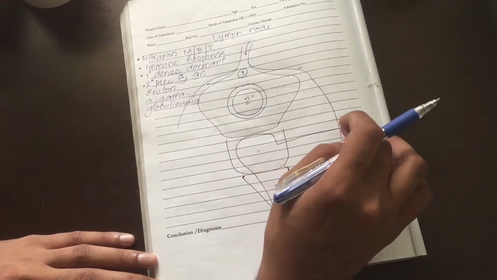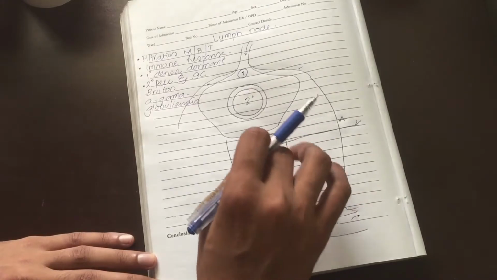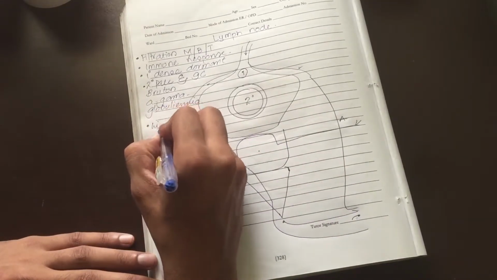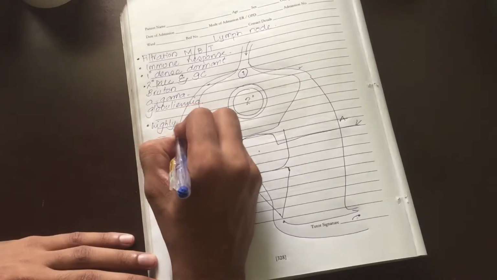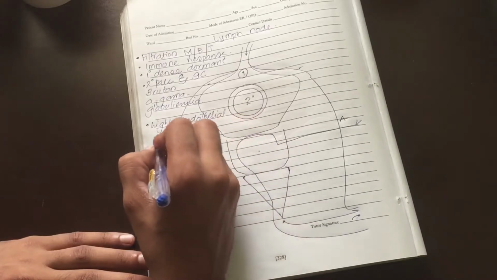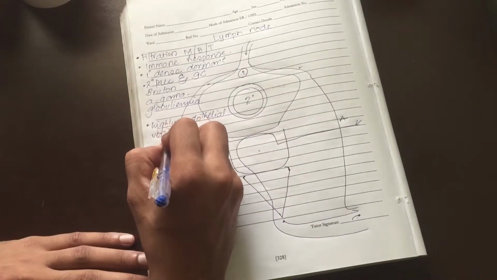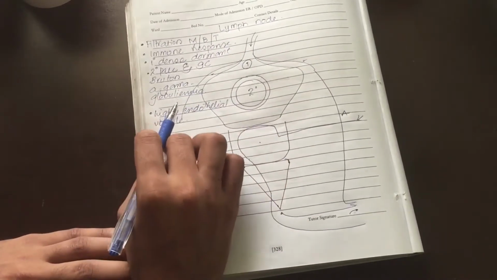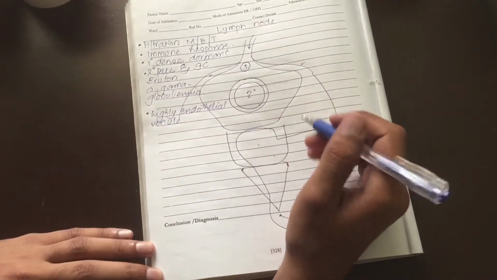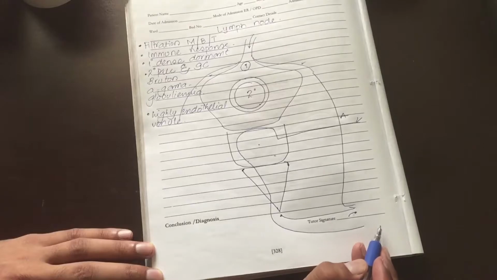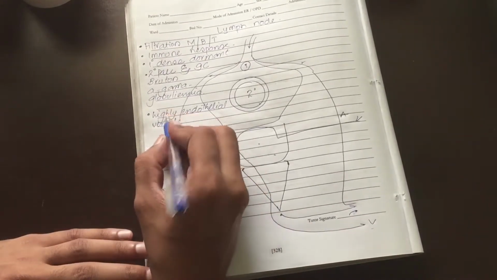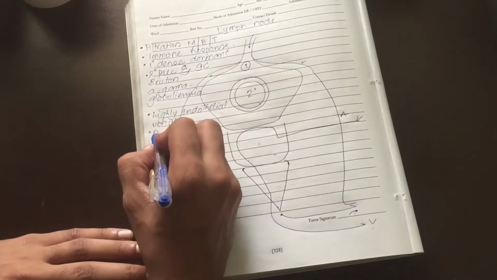This vascular structure over here in the paracortical area is the high endothelial venule, through which the B cells and the T cells pass into the bloodstream. This is the venule.